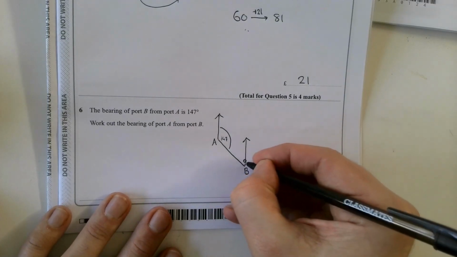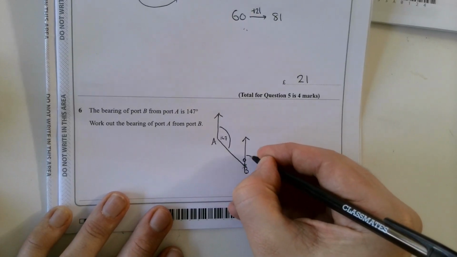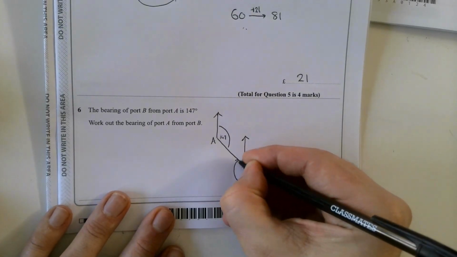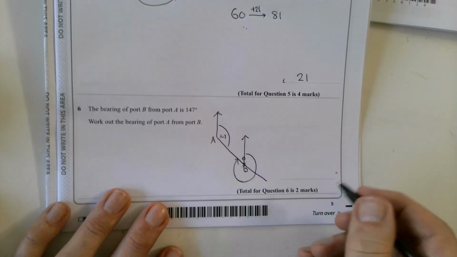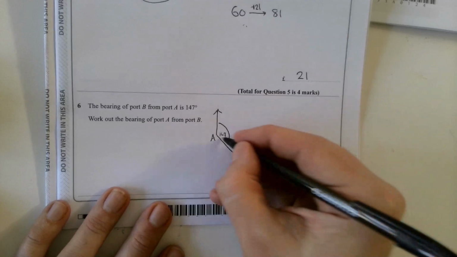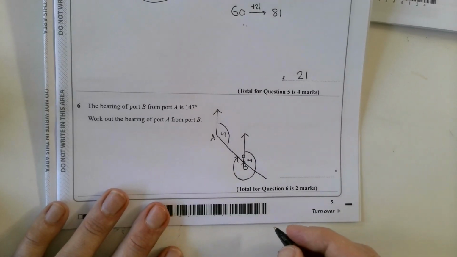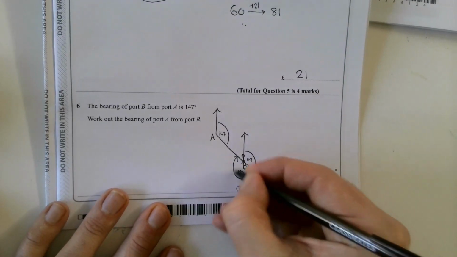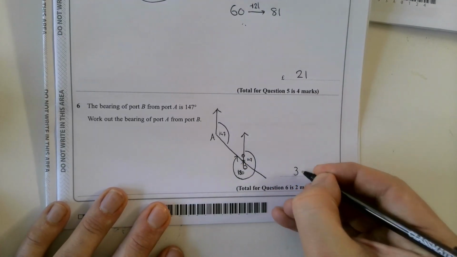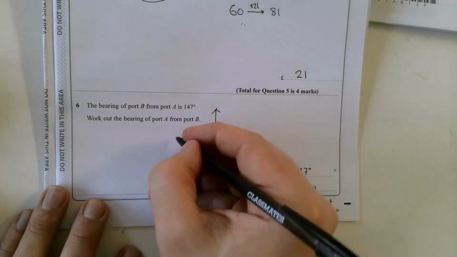So imagine I'm stood here at B, and I face north, and I turn clockwise until I'm pointing towards point A. So I can use angles on parallel lines. I know that this is a corresponding angle. So I know that that bit there would be 147 degrees. And I know that this bit here would be 180 degrees. So my answer is 327 degrees. That's one way of doing it.